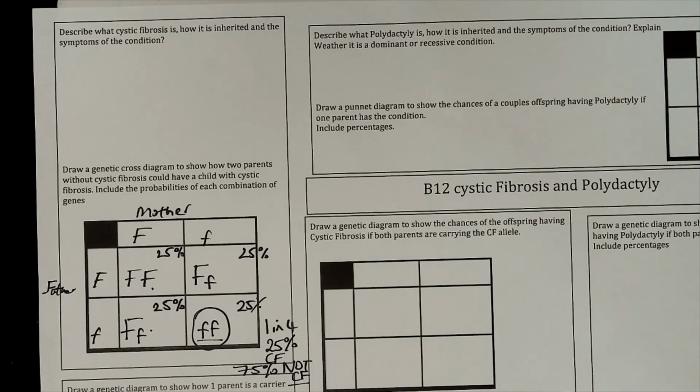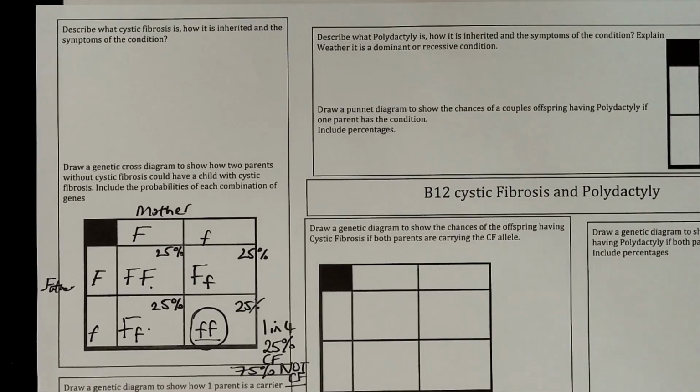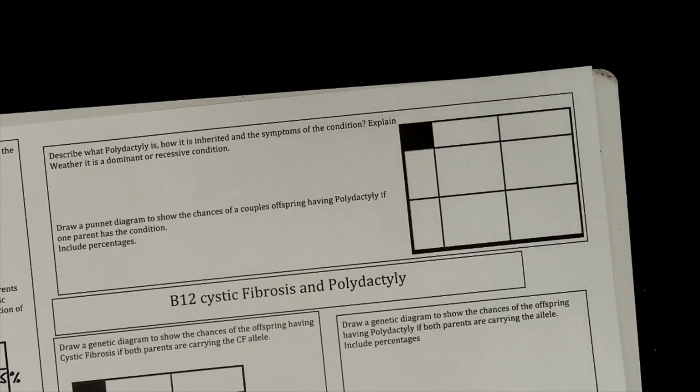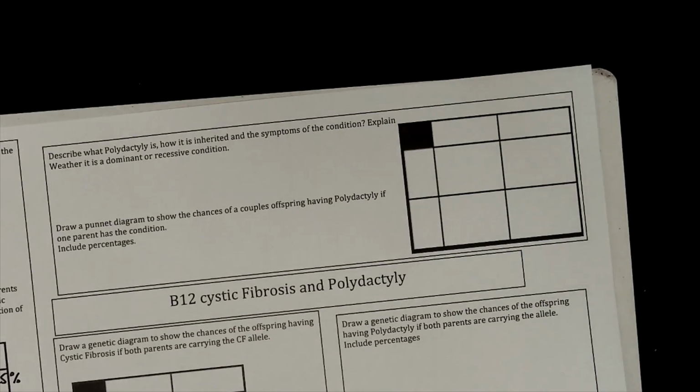What I'd like you to do now is read the remaining questions and complete the Punnett diagrams. So you have another 3 on cystic fibrosis, but then you also have 1 on polydactyly, and then you need to draw another one. Please make sure you read the questions carefully and draw down what it is asking. Please include the probabilities or the percentages of the child having or not having the polydactyly disorder.